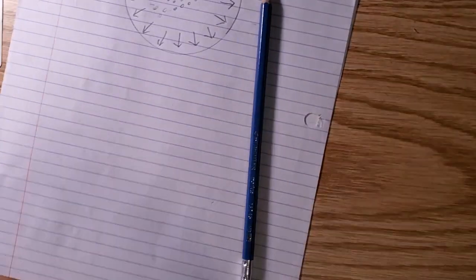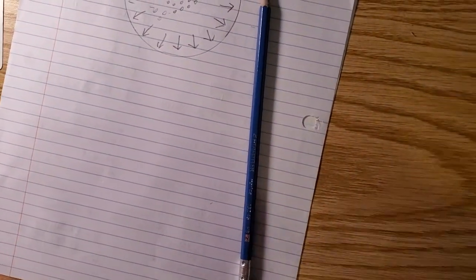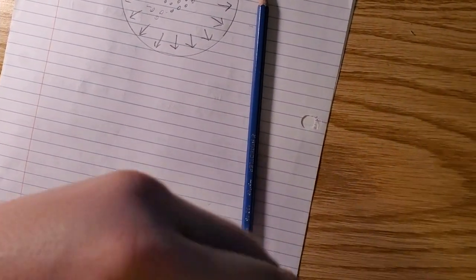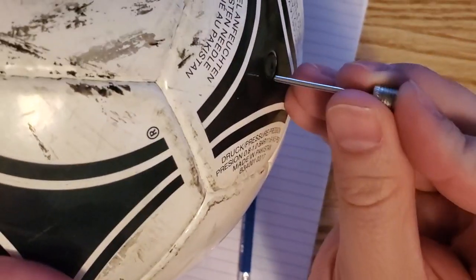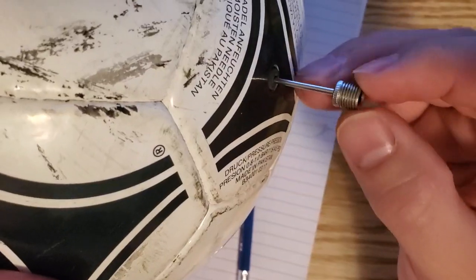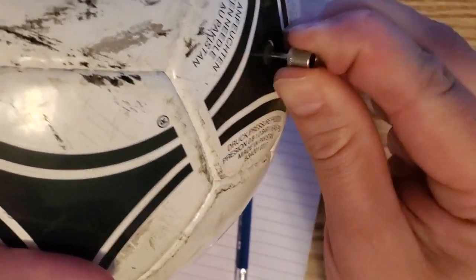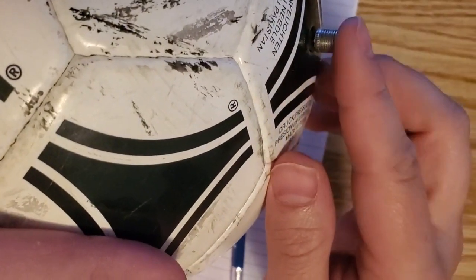Okay, the pressure inside this ball is a lot more. More pressure, more particles, more pressure. But now, let's say I take this. I was getting ahead of myself. I'm going to let some of these particles out. I'm going to let this leak for a bit.